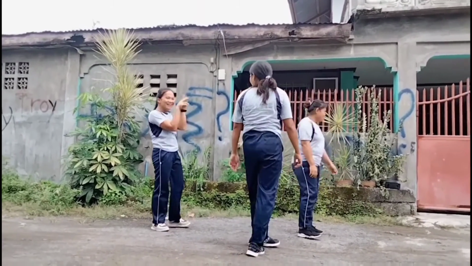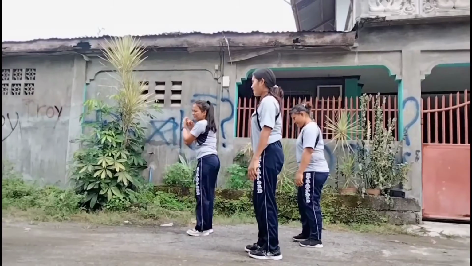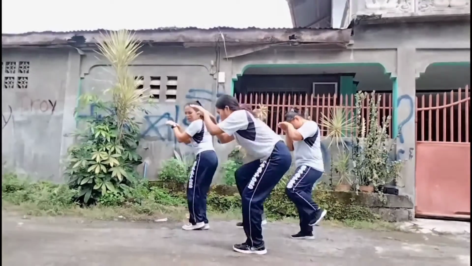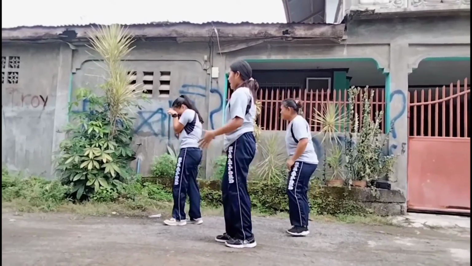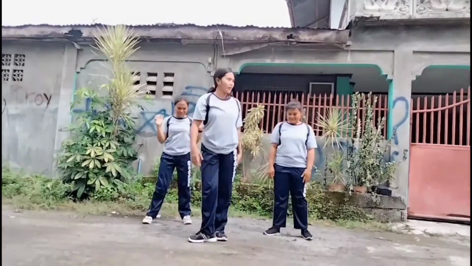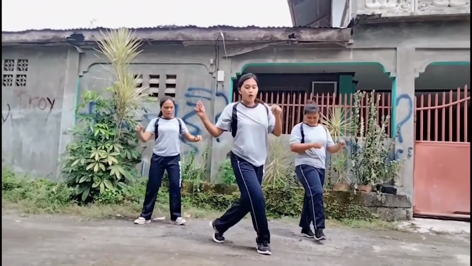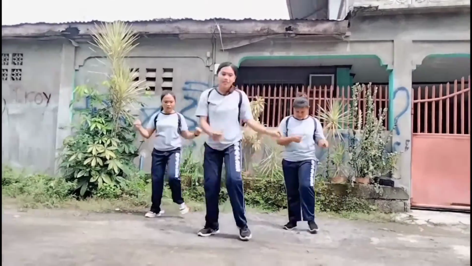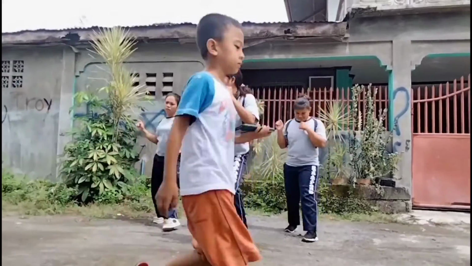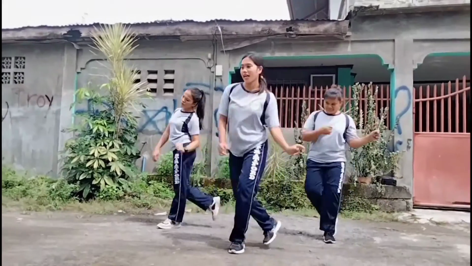Next, back to the side, sideways. Side, side, go. Side is still 4 counts. 1, 2, 3, 4. So, include the 4 steps too. Let's go back to that. I'll speed it up. 1, 2, 3, 4, 5, 6, 7, 8. 8, 7, 6, 5, 4, 3, 2, 1.